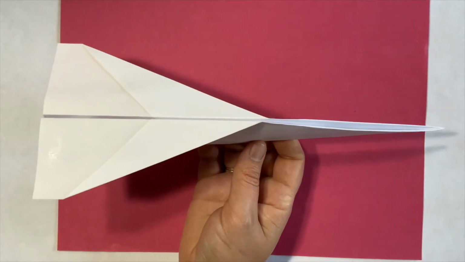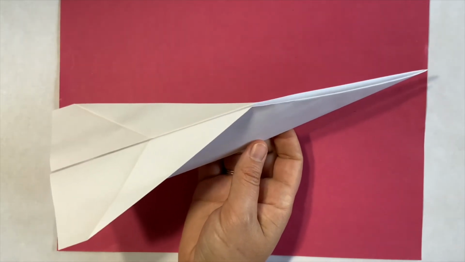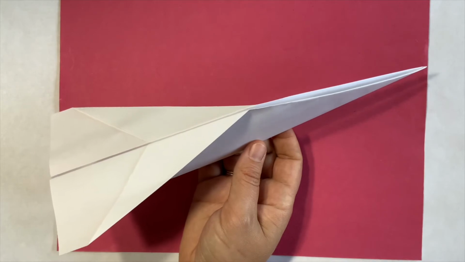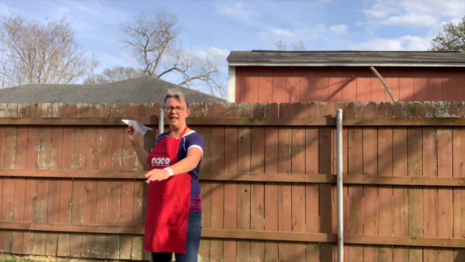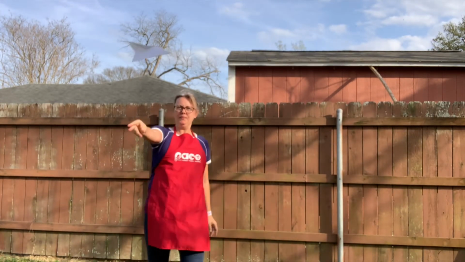Awesome work! I might even take this outside and throw it around and show you if it works for me. I can throw this one. Does it work? Ready? Woo!